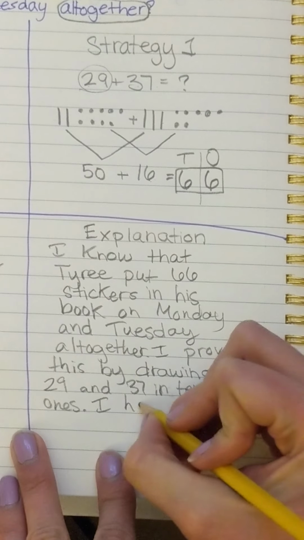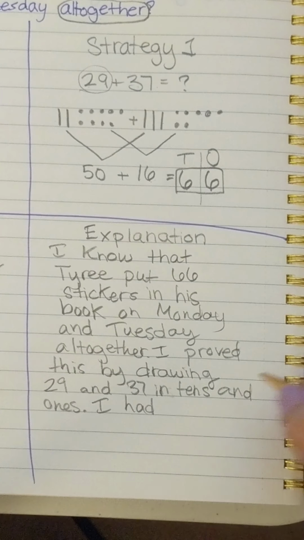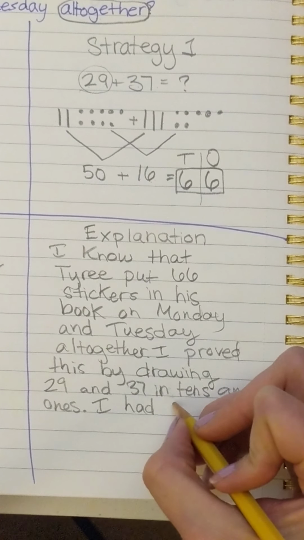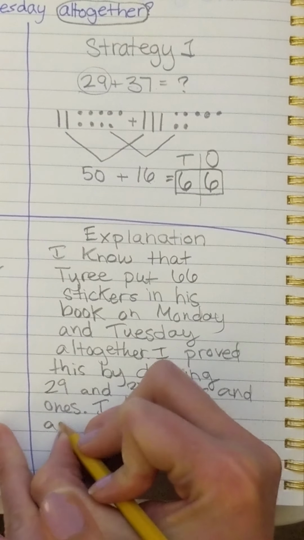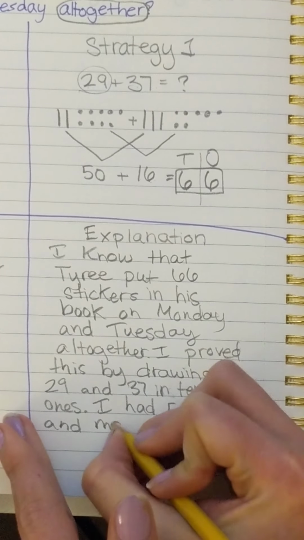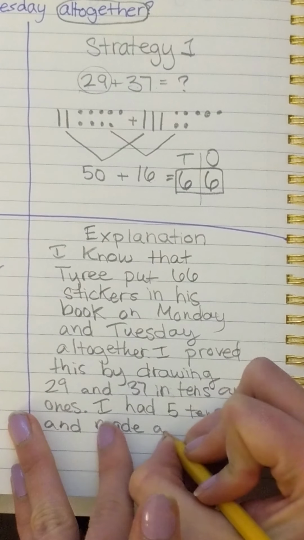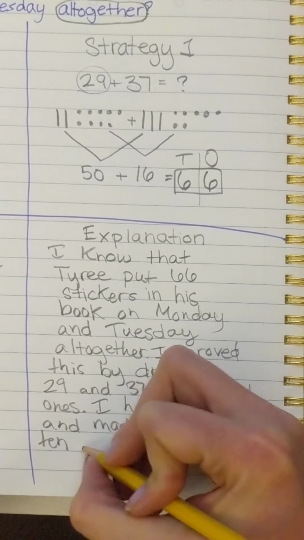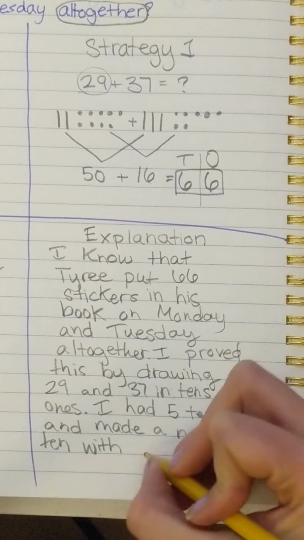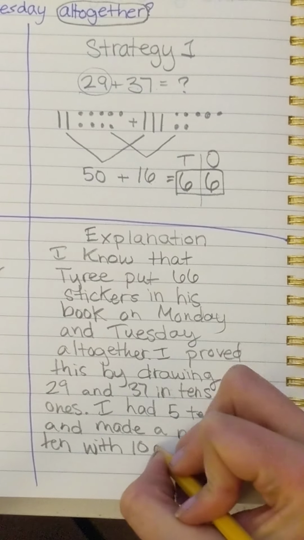I had 5 tens and made a new 10 with 10 ones.